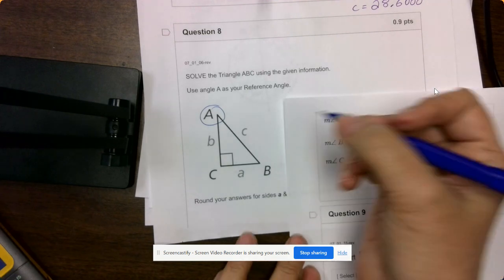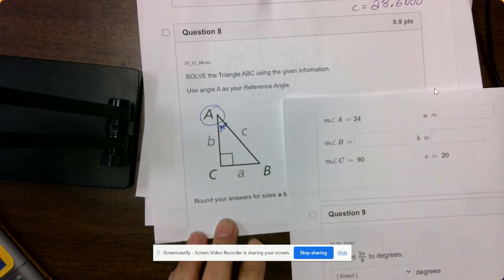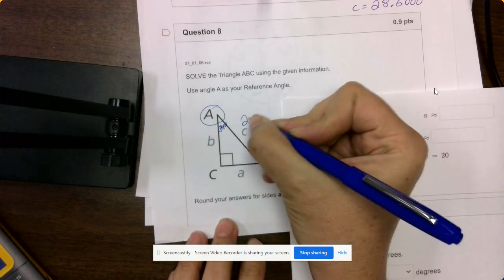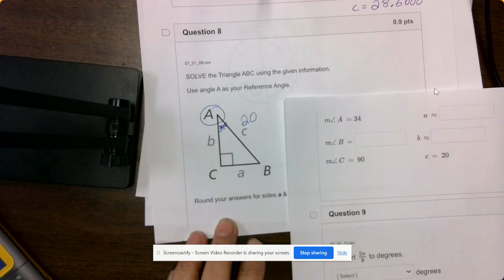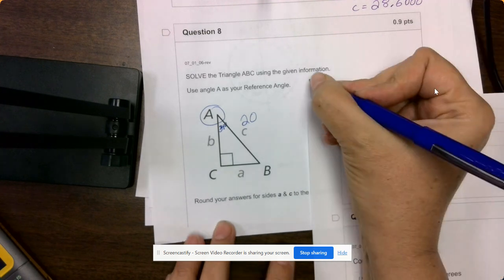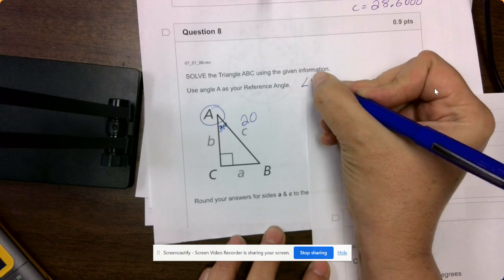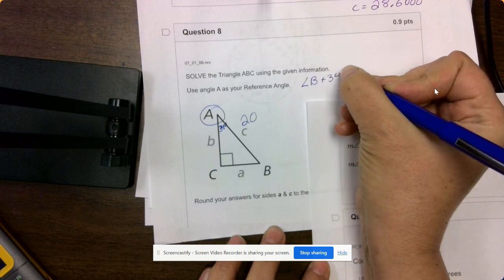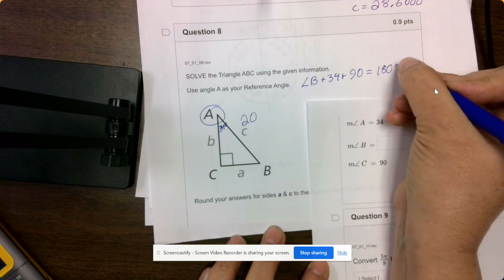Okay, so they give us angle A is 34 degrees. Everybody definitely draw this out and label what they give you. They say that this is 20. Angle C is 90 degrees. We already had that. Okay, so if I want to find the other angle, we know the sum of the angles is 180. So for angle B, plus 34 plus 90, set that equal to 180.